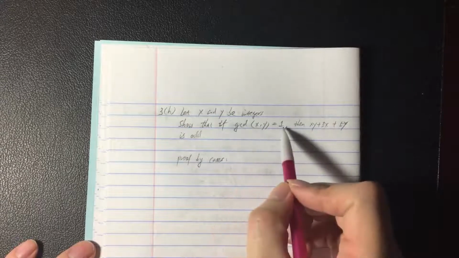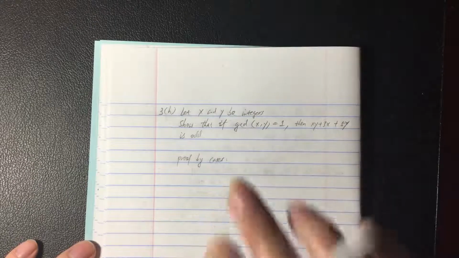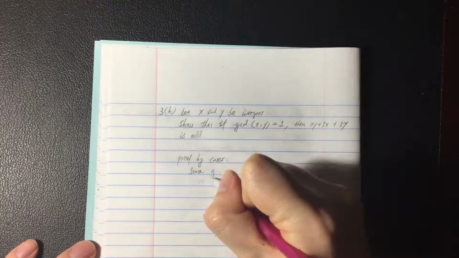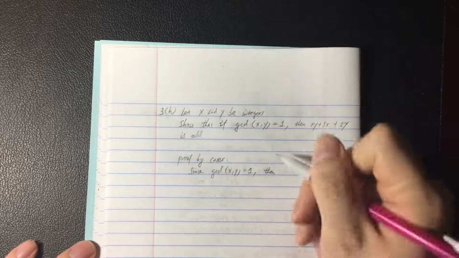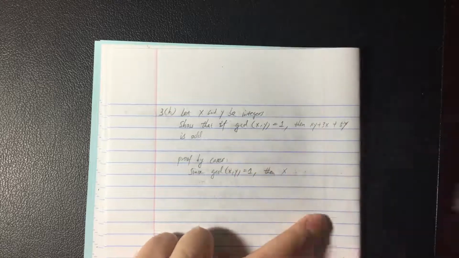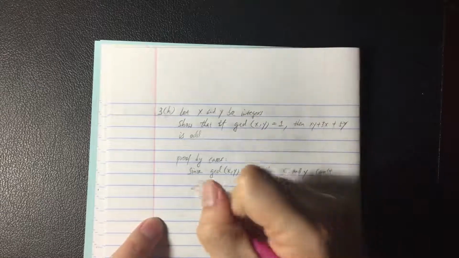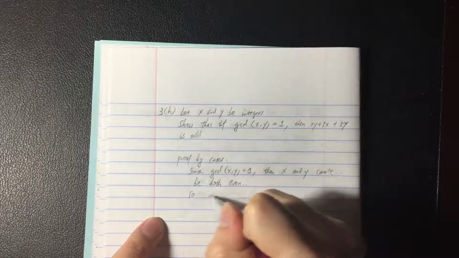There are 4 cases. But for this problem, since the GCD of x and y is 1, then x and y cannot be both even. If they are both even, the GCD of x and y must be at least 2. So since the GCD of x and y is 1, x and y cannot be both even. So we have 3 cases.